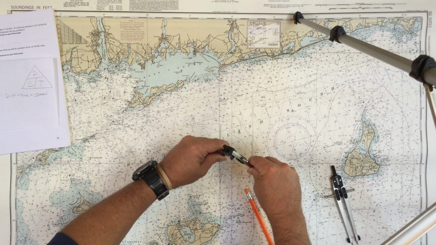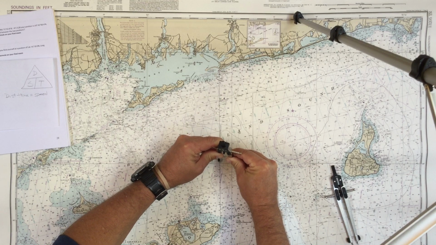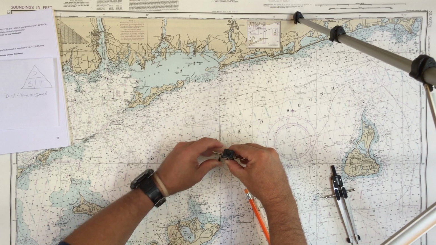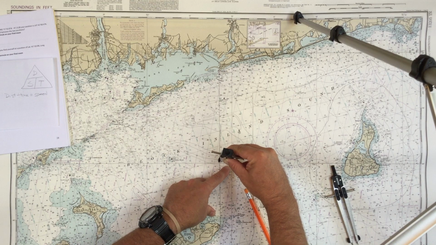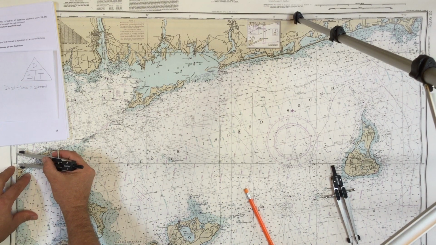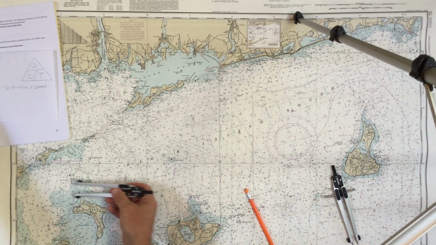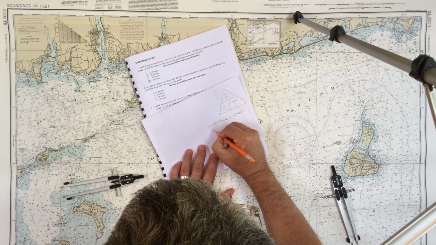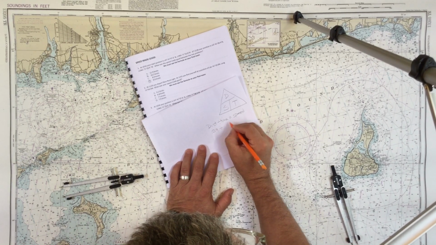And I pivot it again, and now I close it down till I'm on my mark. So it's 10 plus whatever that is. It's going to be 10 plus 0.9, so it's 10.9. So I'm going to go with 10.9 for my distance. Then I've got to divide it by my time.